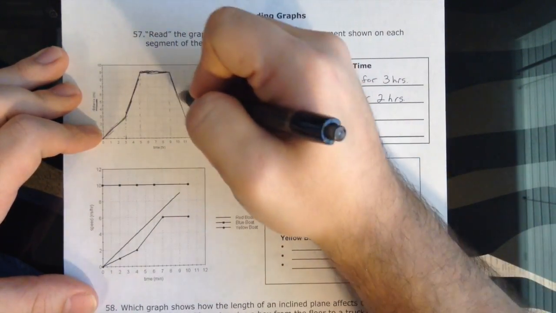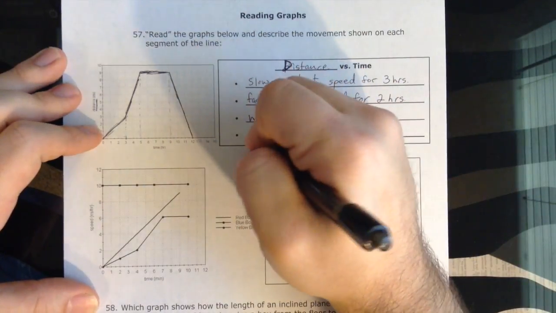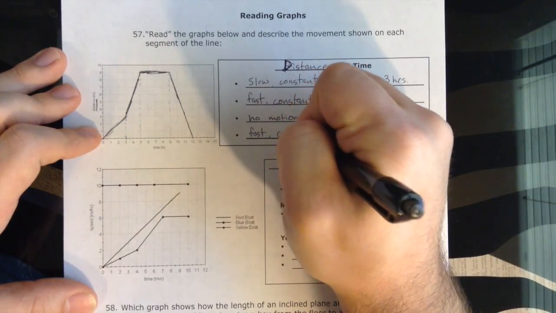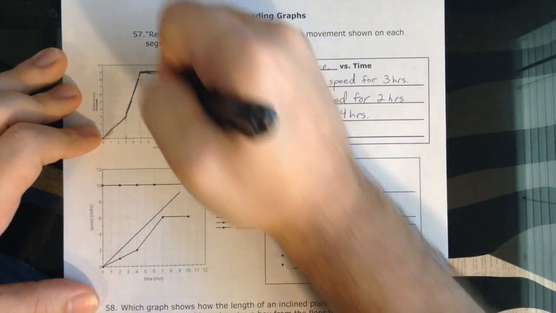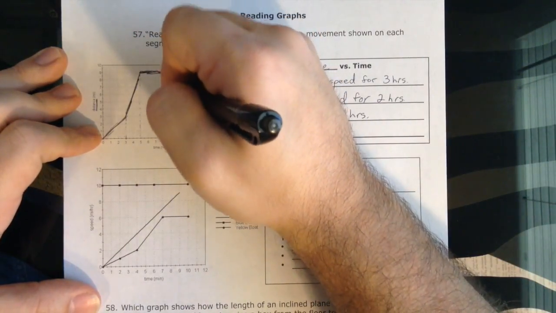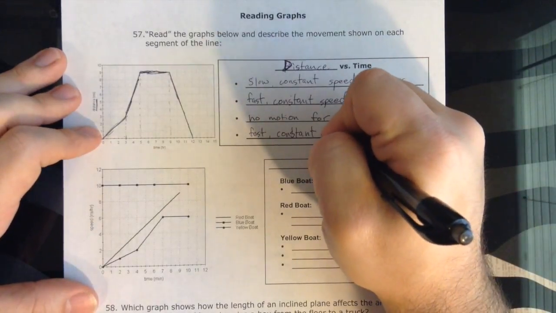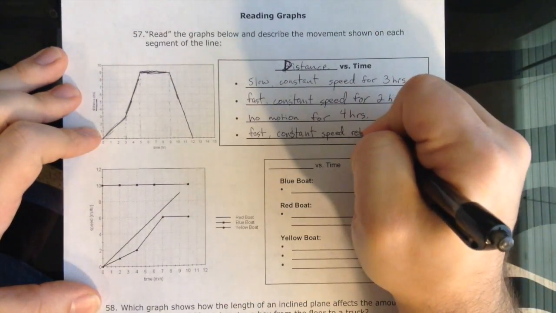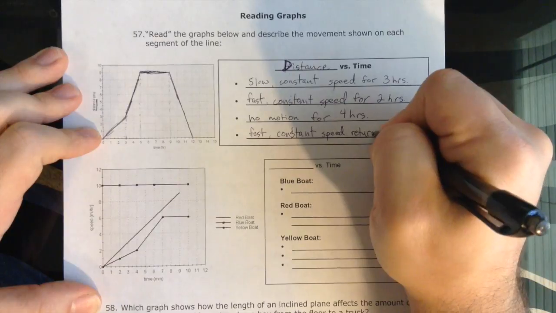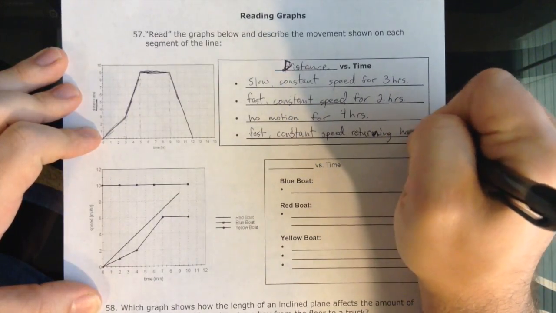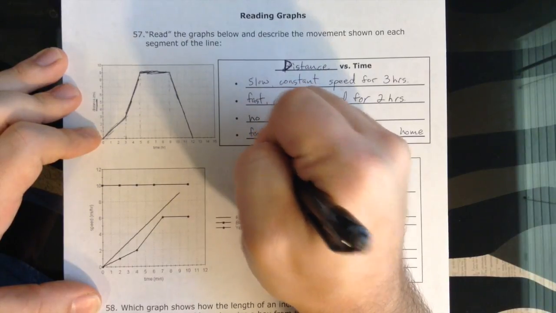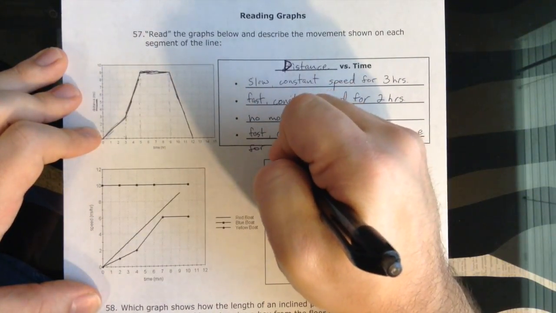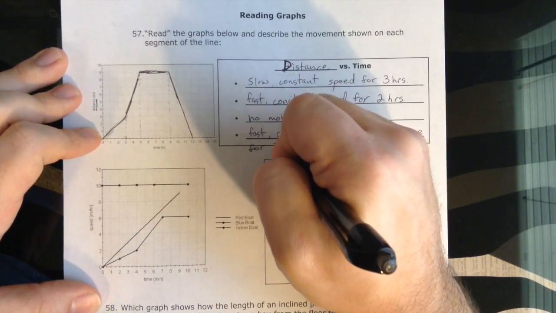And then we look at this part, and it's going at a fast constant speed because it's going at a diagonal, and it's a straight line. So it's fast constant speed returning home for 3 hours.